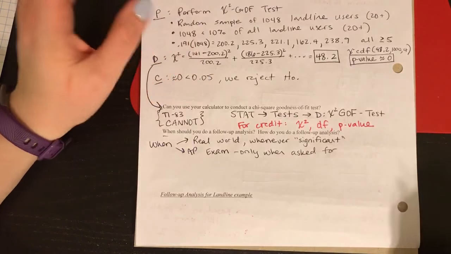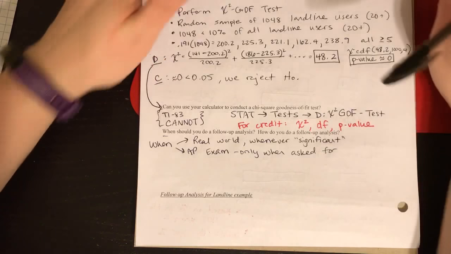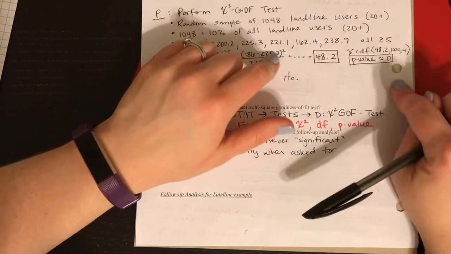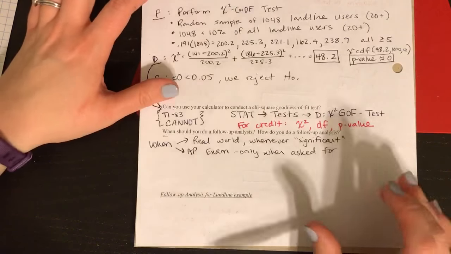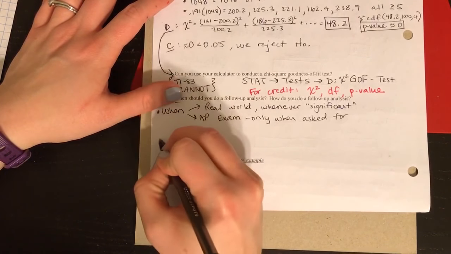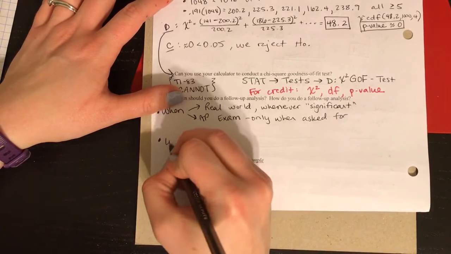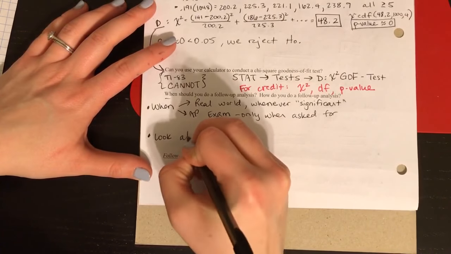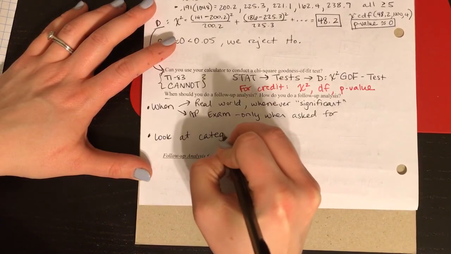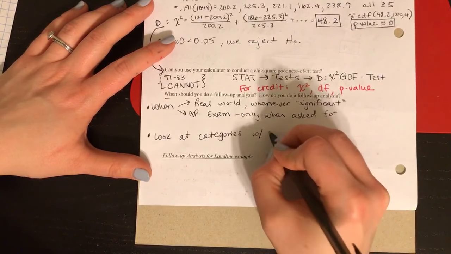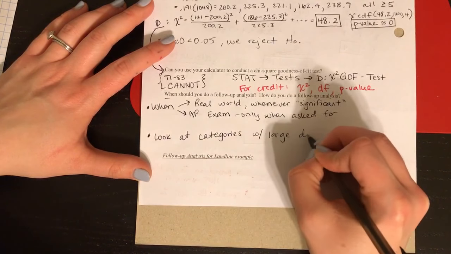Now, what is it? Like I said, you're just going to go back and look at the data and say, does any of this make sense? Why am I getting a really, really weird data sample? Why am I getting really significant results? To help you do this, look at the individual categories. In this case, it's the different age groups. Look specifically at the ones that have large deviations.